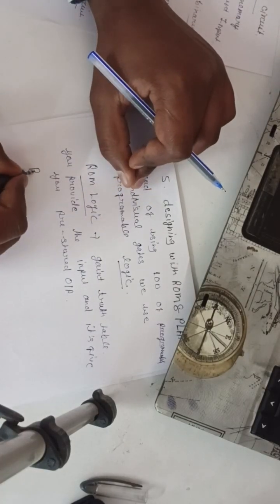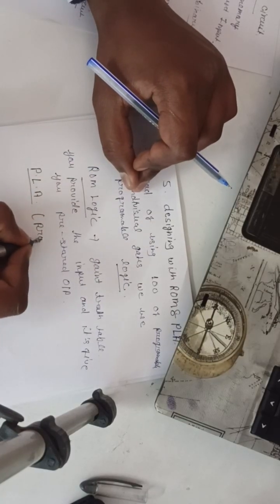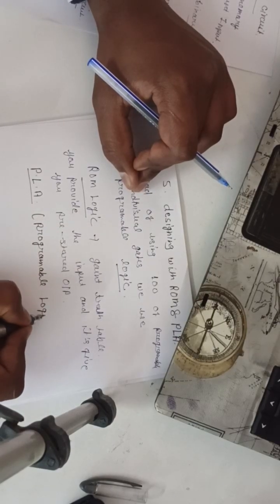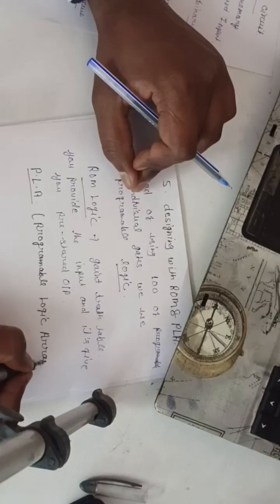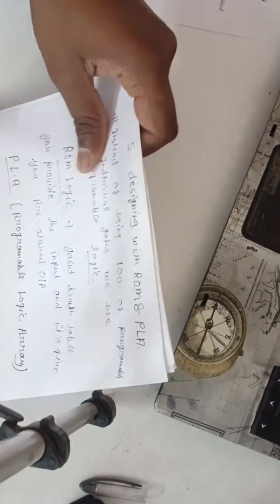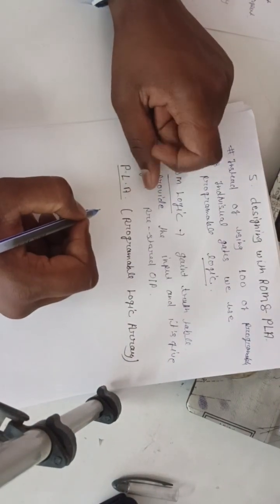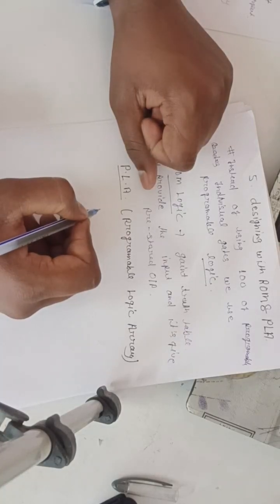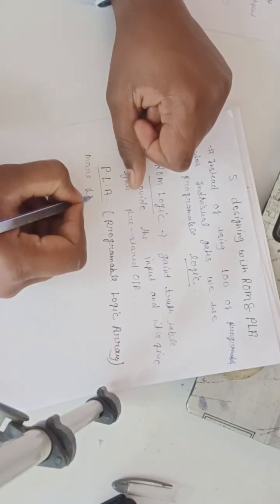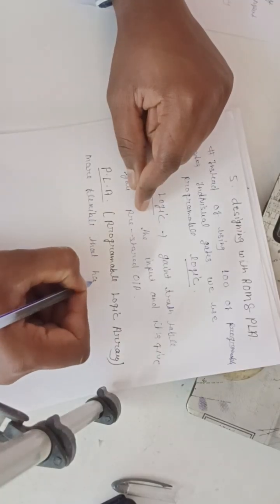Okay, PLA means programmable logic array. It is a more flexible chip that has a grid of AND gates and OR gates.